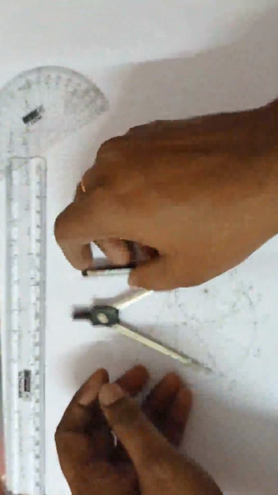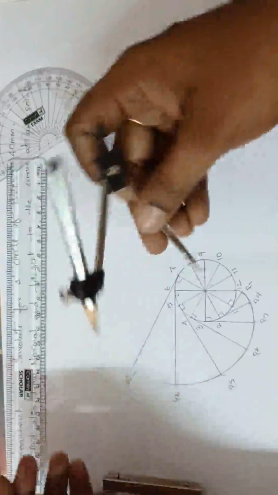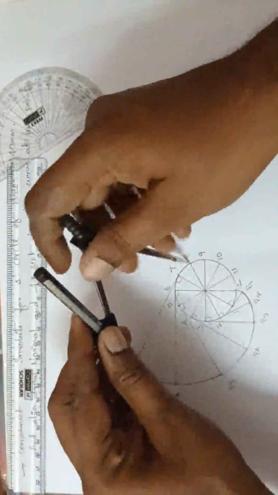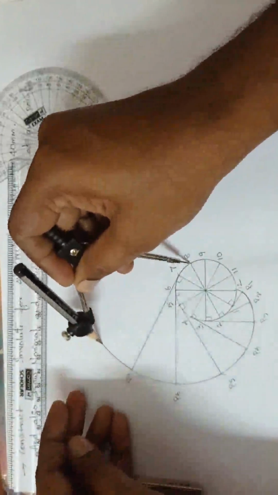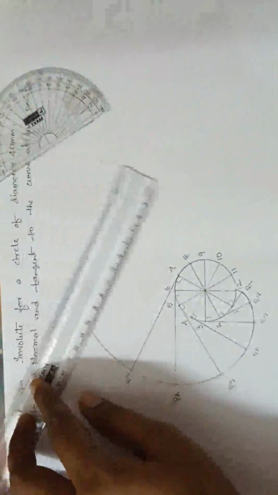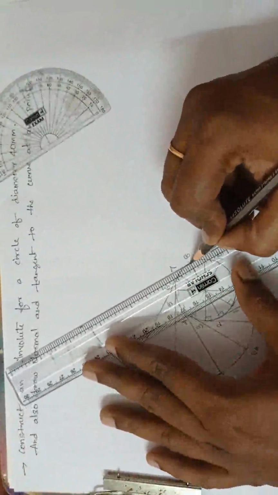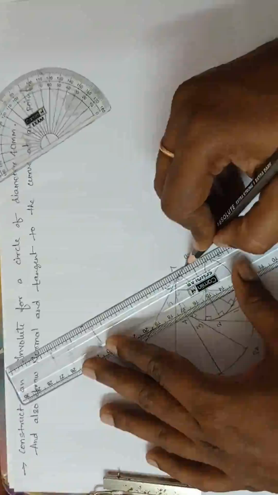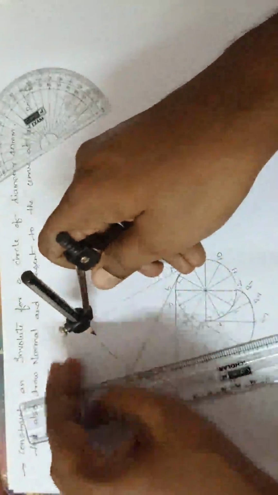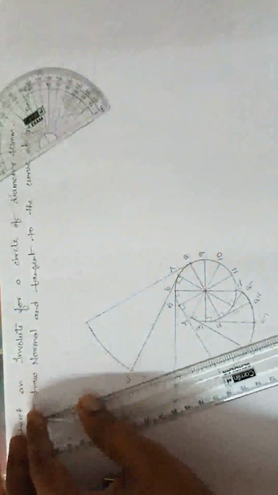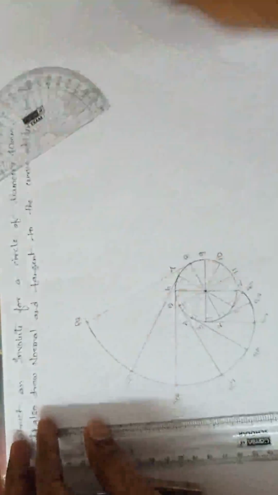Next, what to do? Take radius 8P7. Draw a curve like this, and from 8 draw the 90 degrees line up to here. Done. This is not coming, so I will just extend this curve. Done. Now what is this point? This is P8.